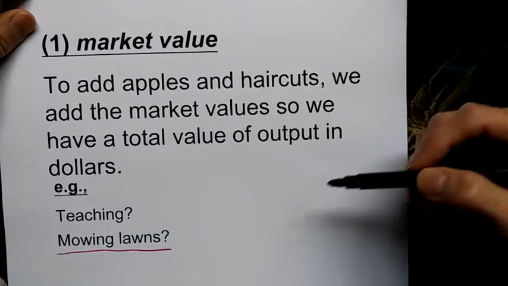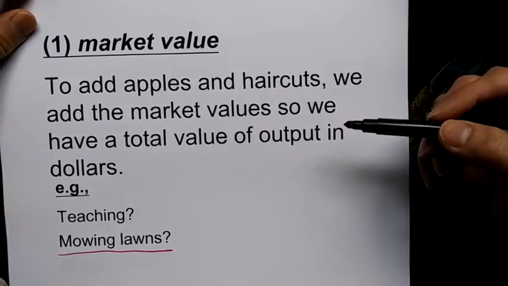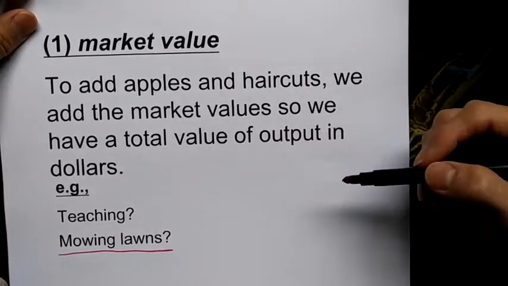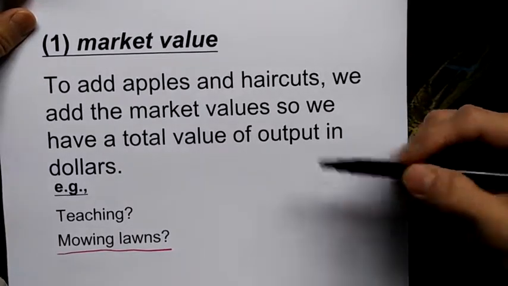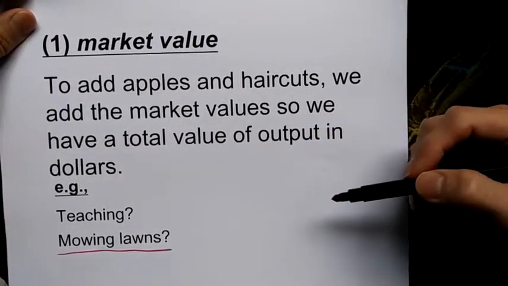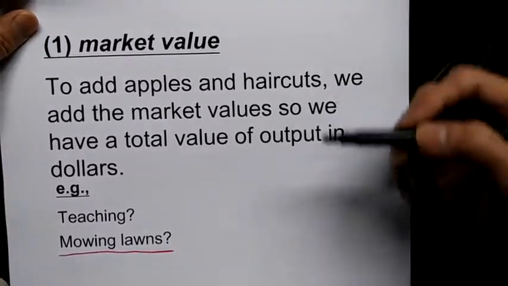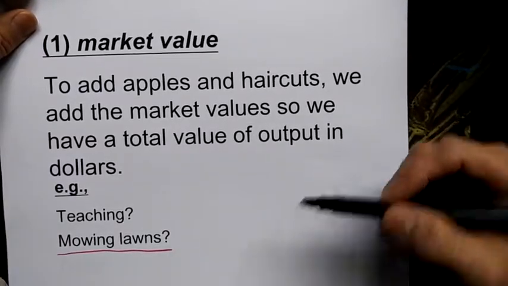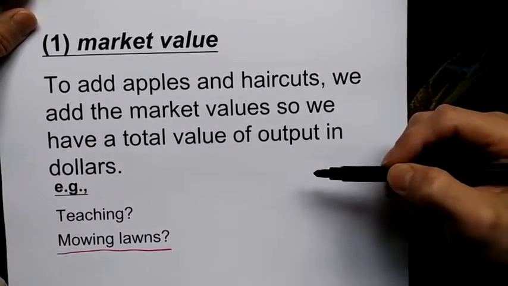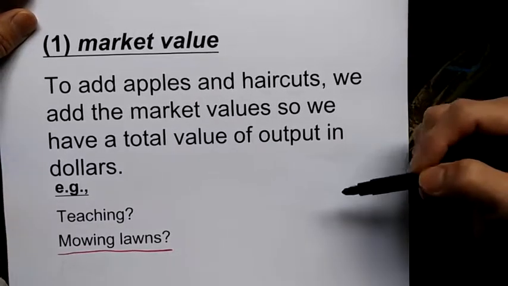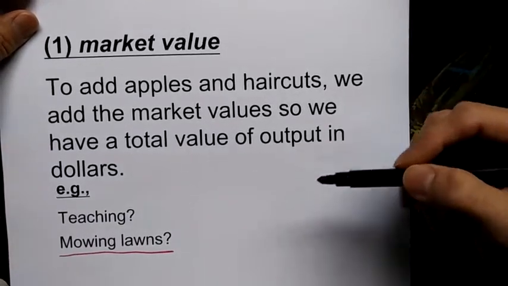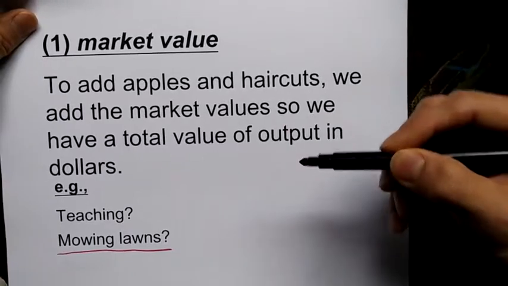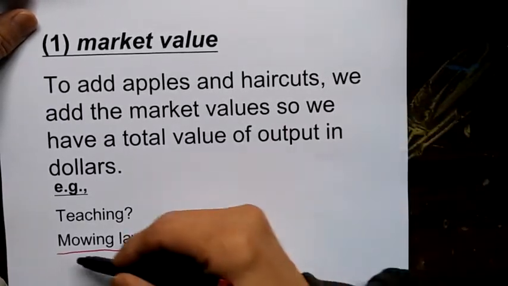Another example. On weekends, I mow my lawn. I made my house more beautiful. My neighbors love my lawn. My neighbors are happy when they see my lawn. So when I'm mowing my lawn, I have contribution to the economy. However, when I'm mowing my lawn, is my effort included in the calculation of nominal GDP? The answer is no, because when I mow my lawn, nobody paid me. There's no market price of my mowing lawns.